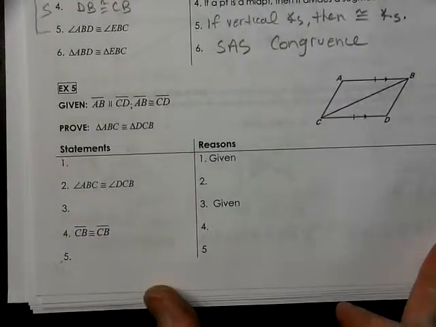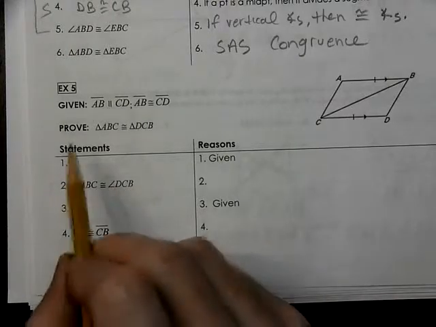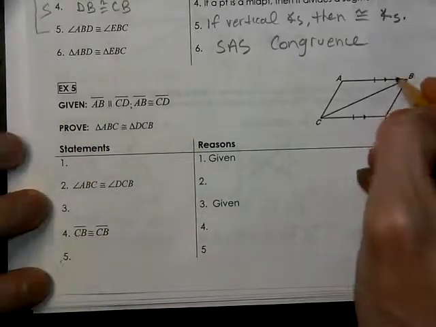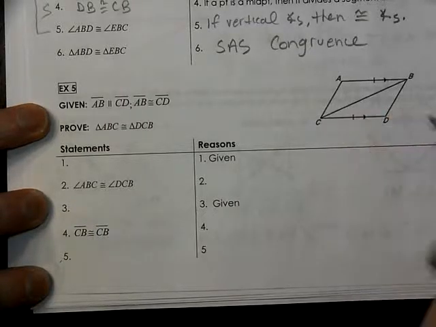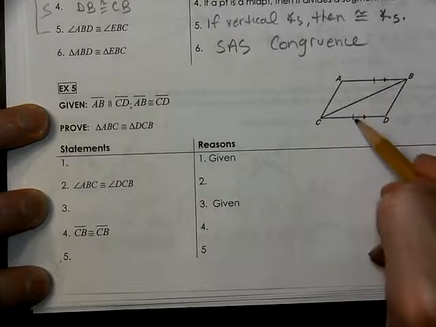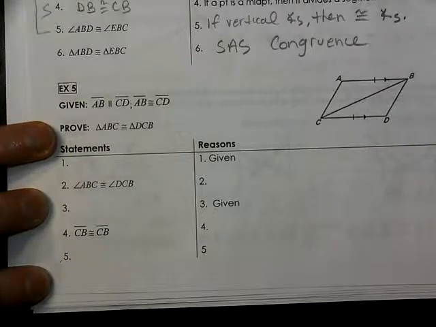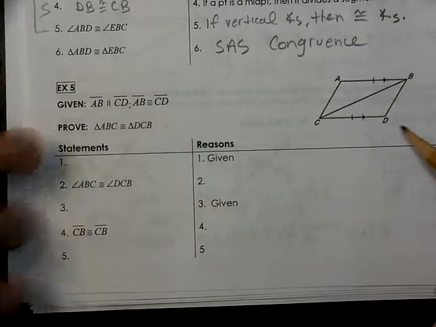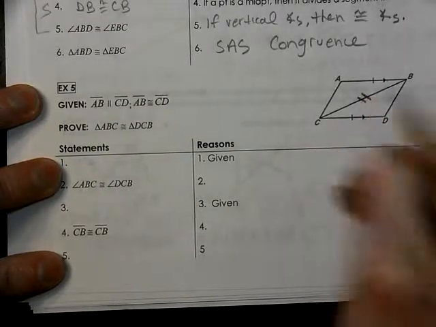Last one. Our given information shows that AB is parallel to CD. It's also congruent. What else would we need to know? Well, we have the reflexive property.